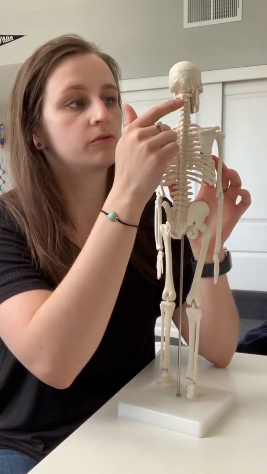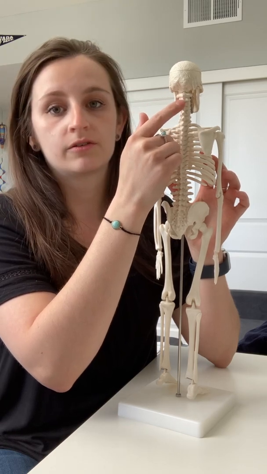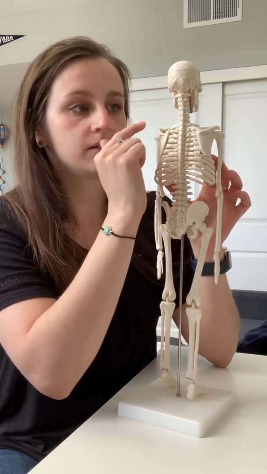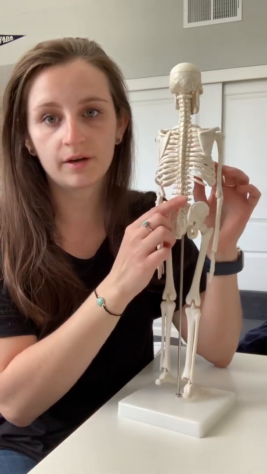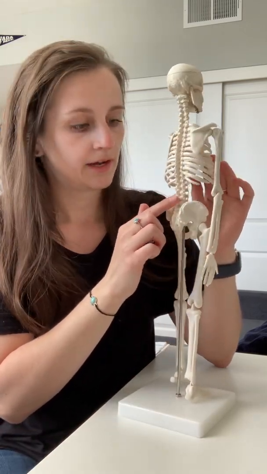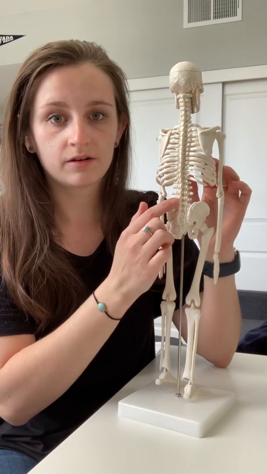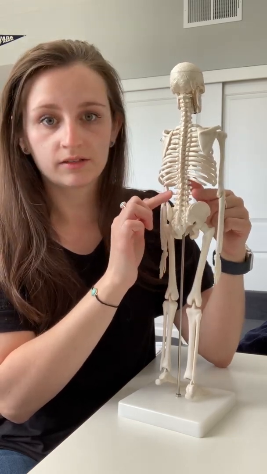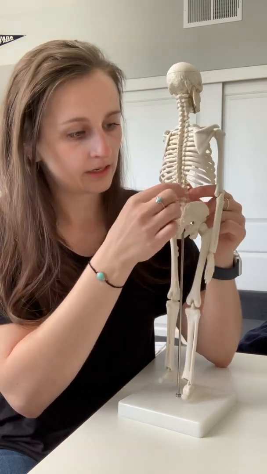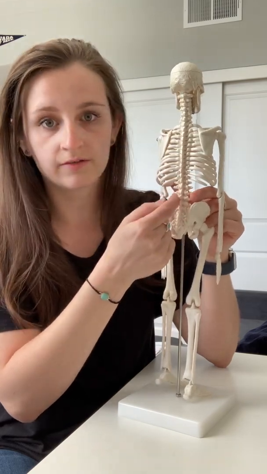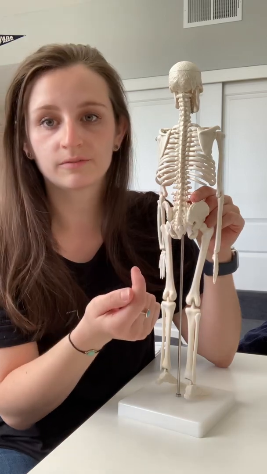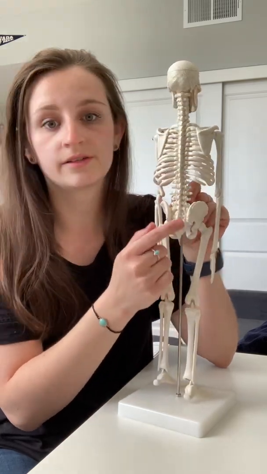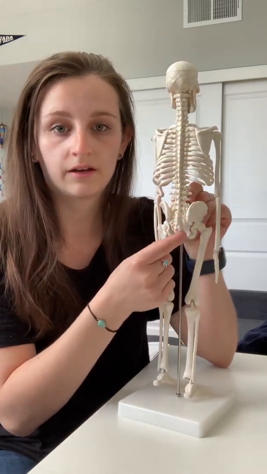The top two bones in the cervical spine are the atlas and the axis. And then just a little more detail on the vertebral bones. You have the spinous process here, the transverse process on the side, and then in this little notch on either side of the spinous process are the pedicles. Then coming down is the sacrum, and then the coccyx.